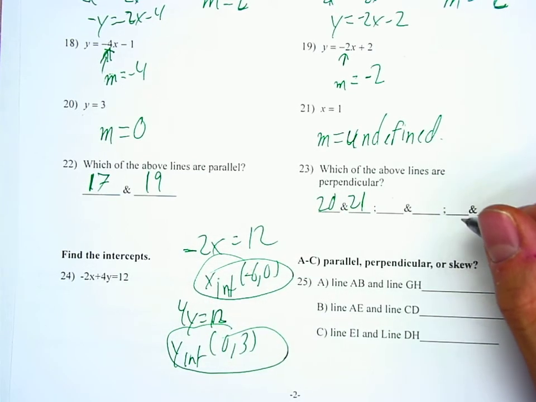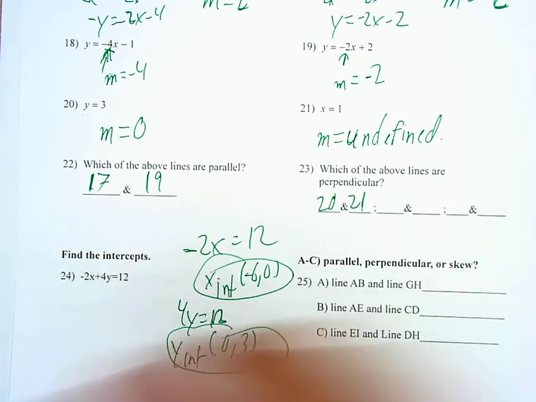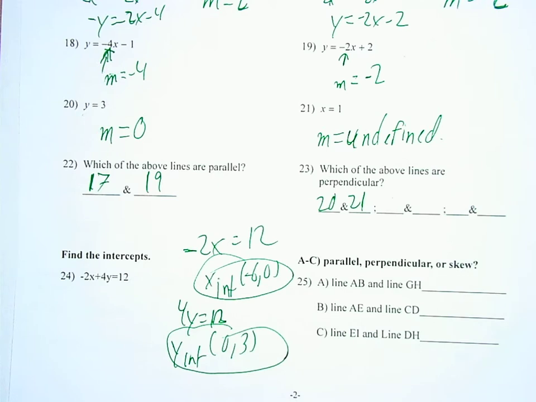All right, parallel, perpendicular, skew. So with this particular question, it should come with a picture. It's asking if the lines are on the same part of the segment, if they're on opposite sides of the segment, or if they're skew with each other.